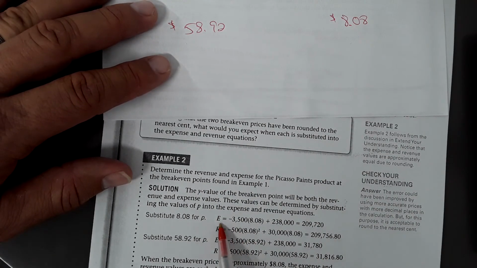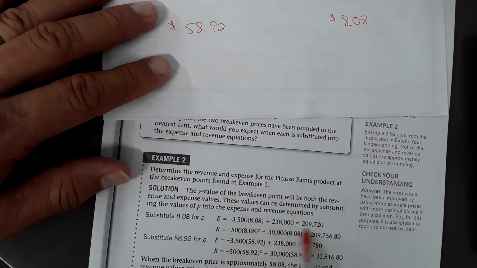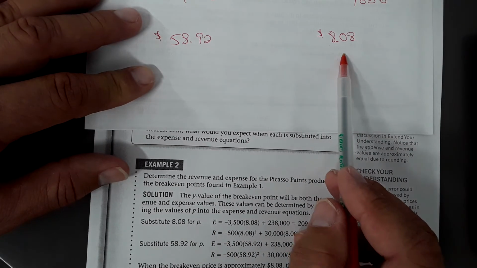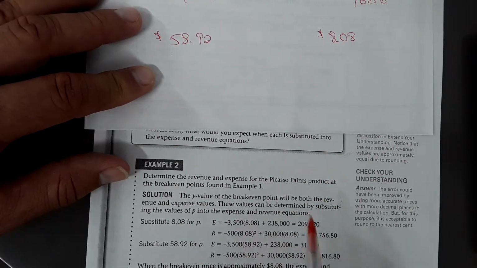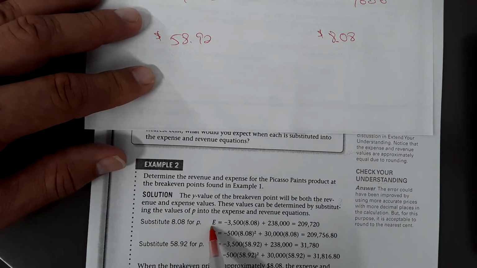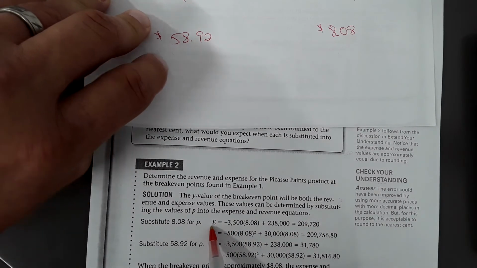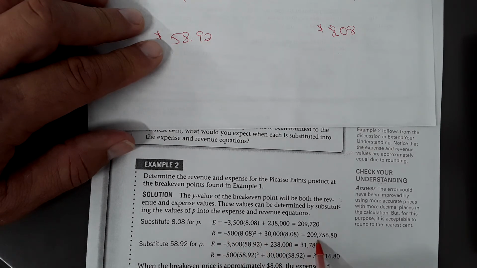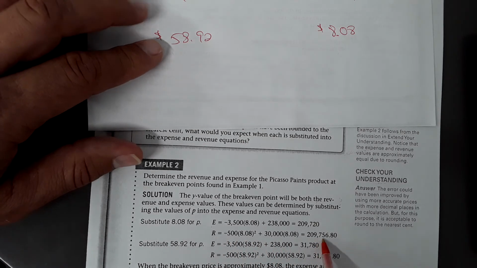So here's your expense function, and here's the revenue function, and all they're doing is taking the P value out in both of these and putting in 8.08, which is one of the prices that we found. So when you plug 8.08 into the expense function, you're going to end up with 209,720. When you plug 8.08 into the revenue function, you end up with 209,756.